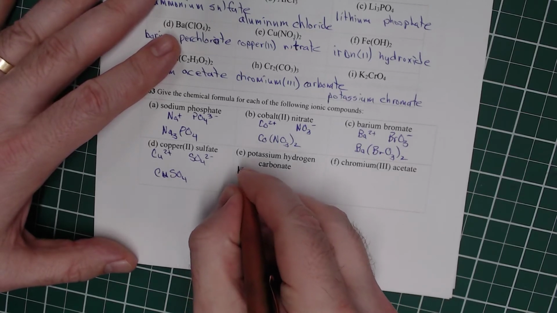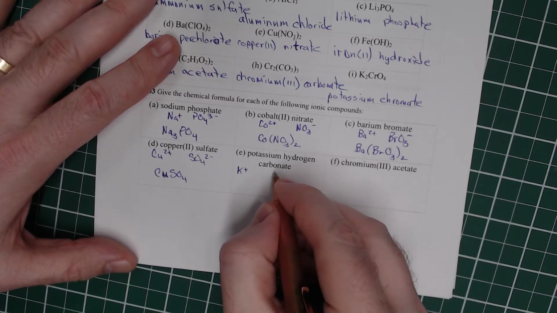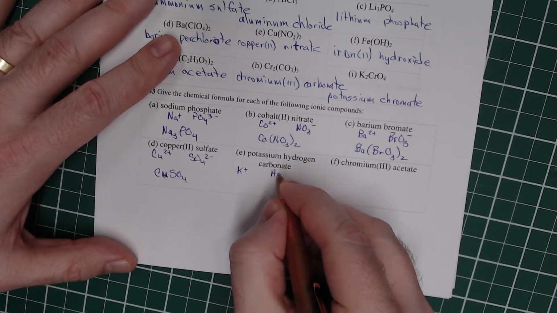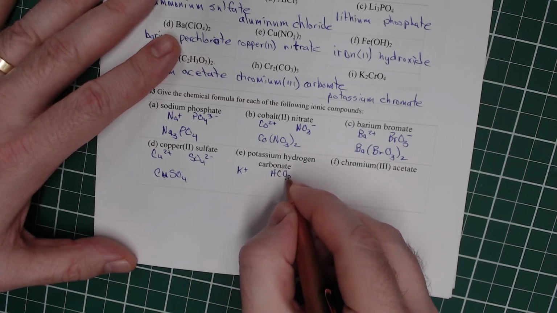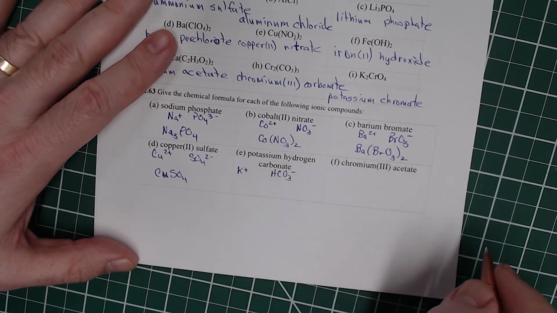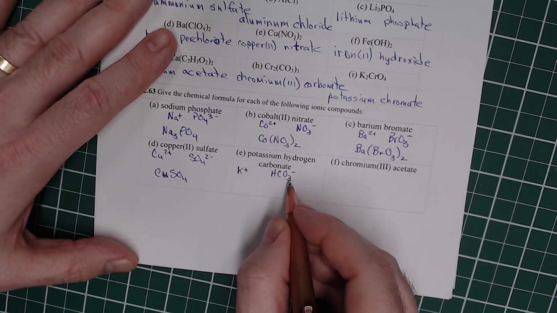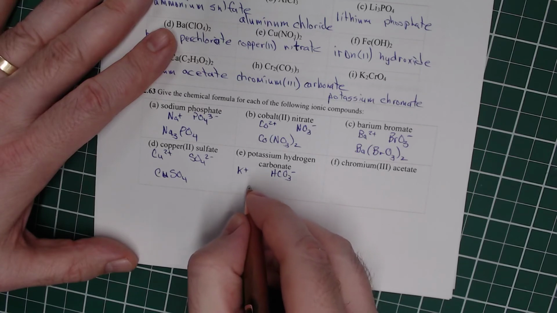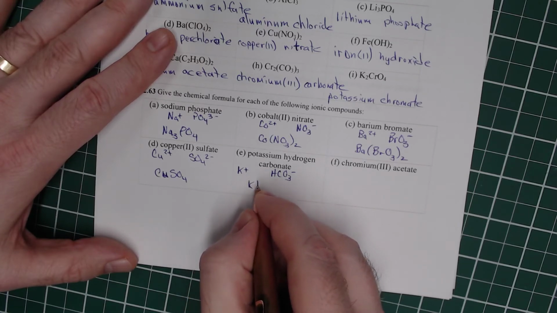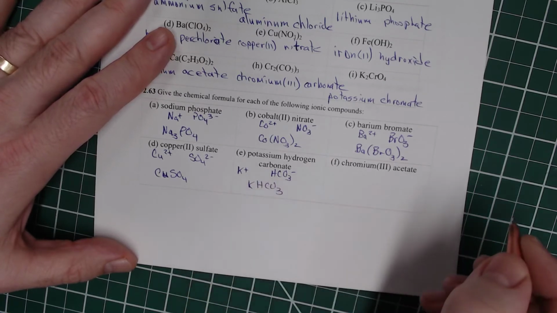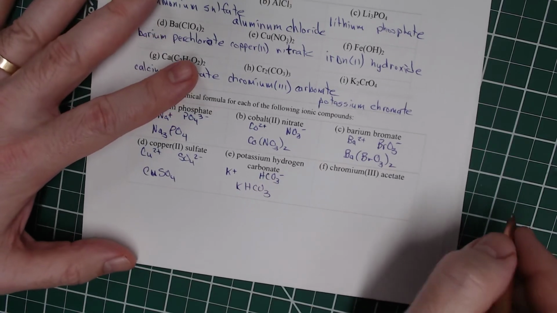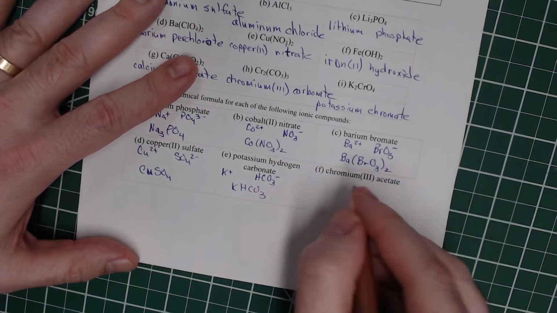Potassium is +1, and then hydrogen carbonate is sometimes called bicarbonate, and that is HCO3-. Well, since potassium is +1 and the bicarbonate is -1, we're just going to need 1 of each, and it'll be KHCO3.